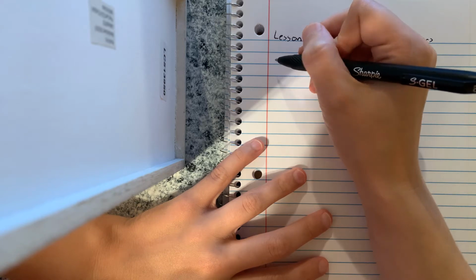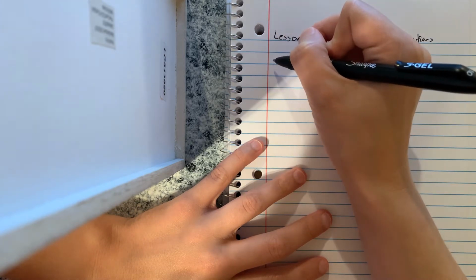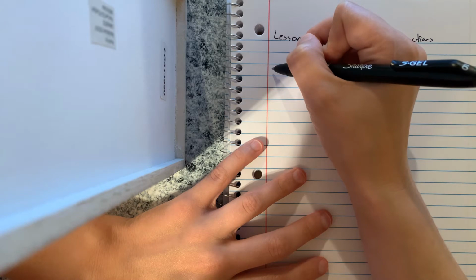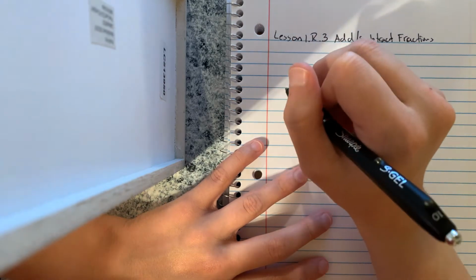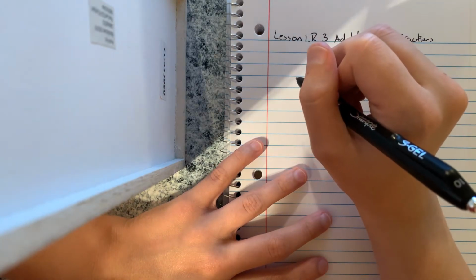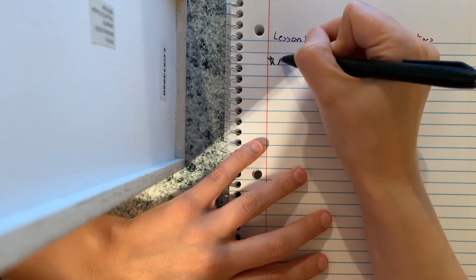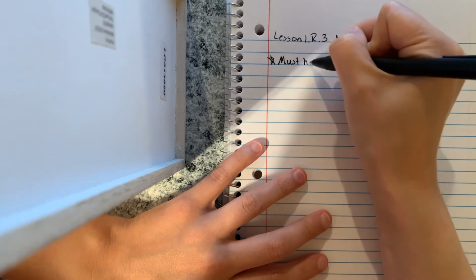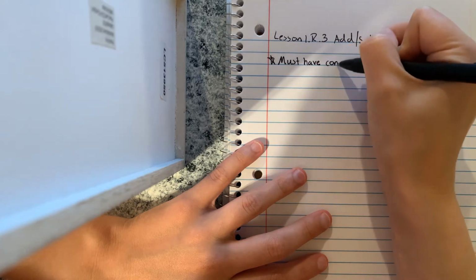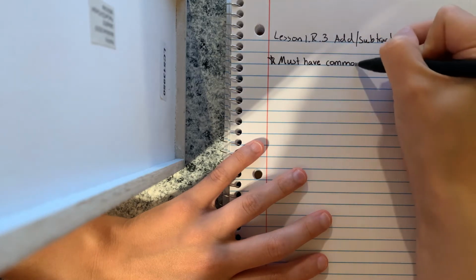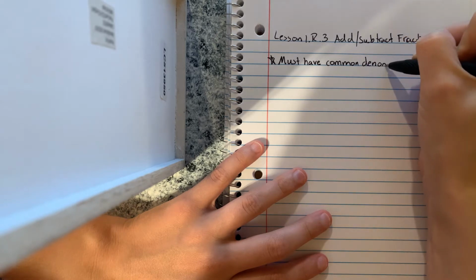The way that we're going to look at adding the fractions is first we want them to have a common denominator, so let's just make a note of that. Must have a common denominator.